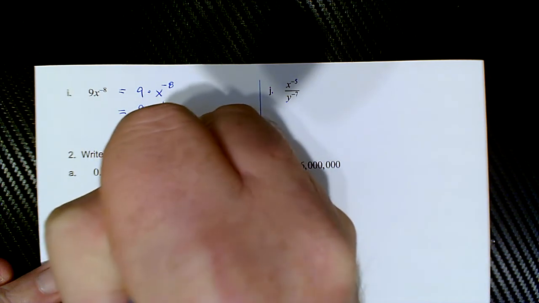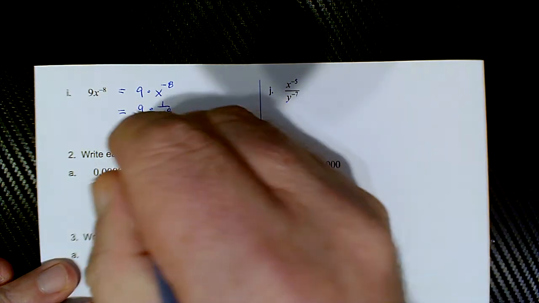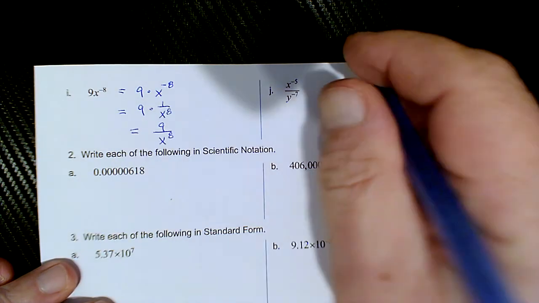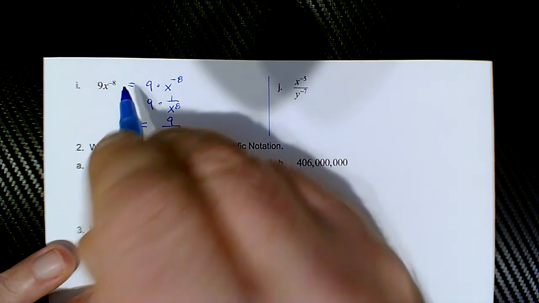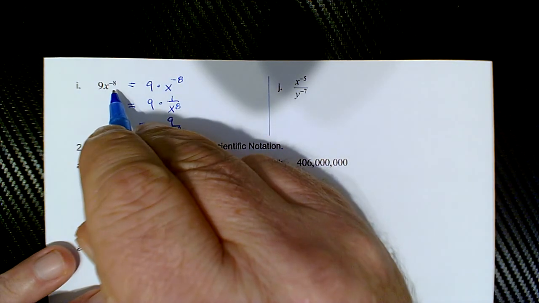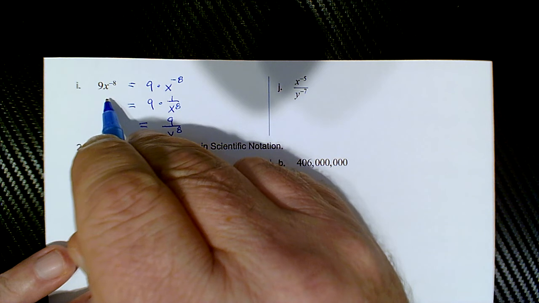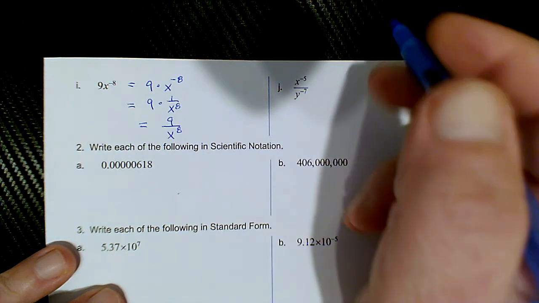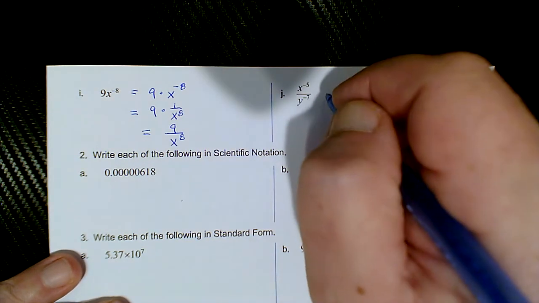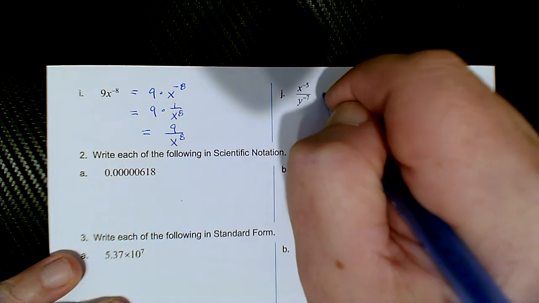Or just simply skip these middle steps and realize that when you have a negative exponent in the numerator, it just simply shifts to the denominator and the exponent becomes positive. And that's basically what I'm going to do here. I'm not going to show it literally. I'm going to do the exponential shift.